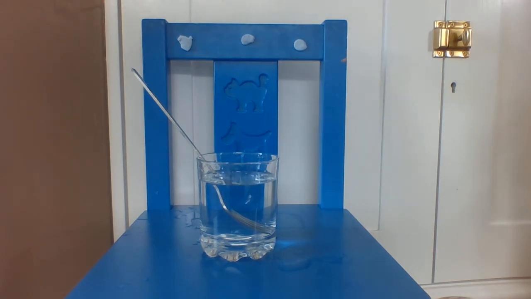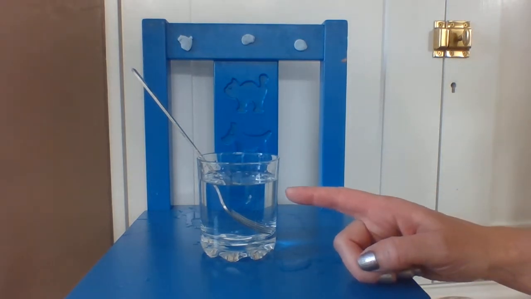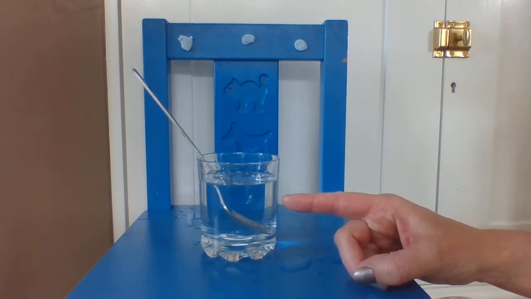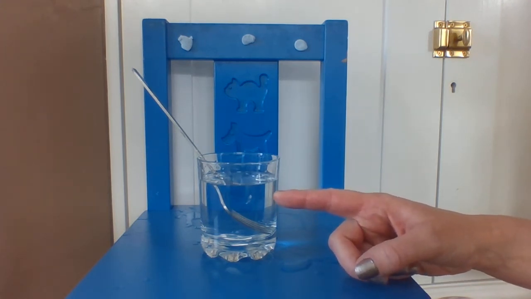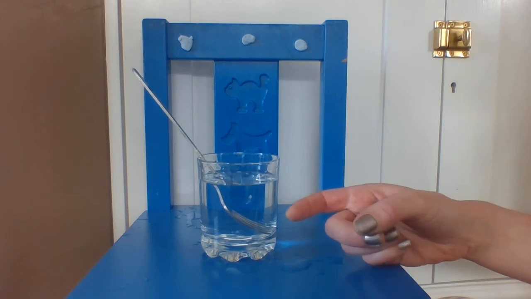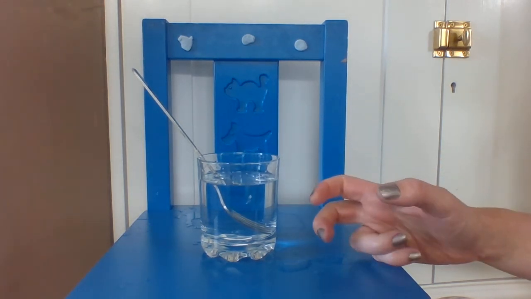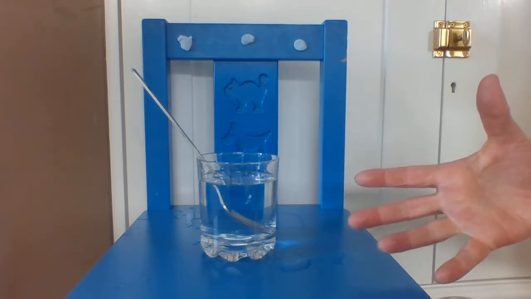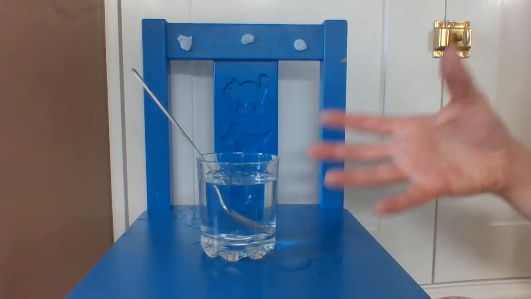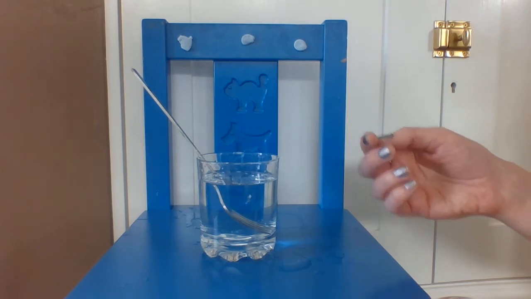Now, we know that the fork isn't actually broken, but this is a result of something that's called refraction. And refraction is the bending of light as it changes from one material into another. So in this case, the light from the fork is coming out through the water, and then it goes through the glass a little bit, and then it comes out through the air. And every time it changes material, it bends a little bit. And the result of that bending is that when we see the fork in the water, it looks like it's in a slightly different place to where it really is.